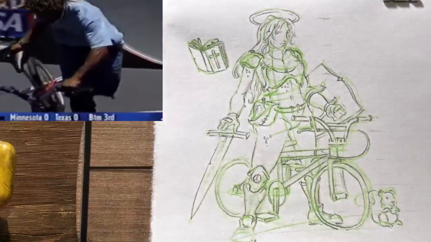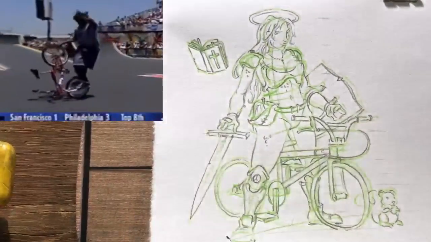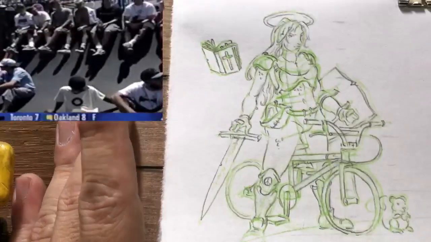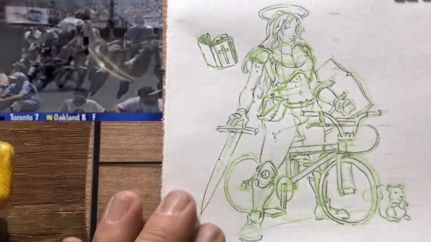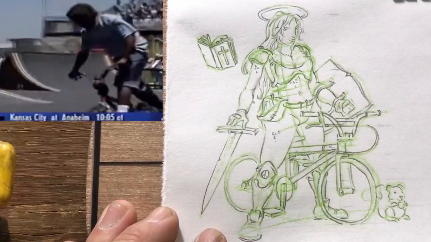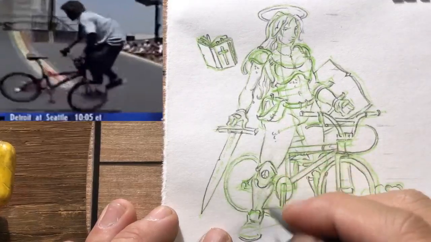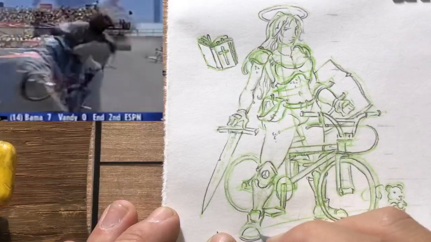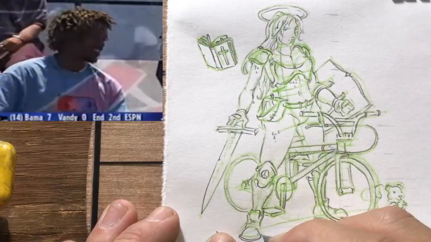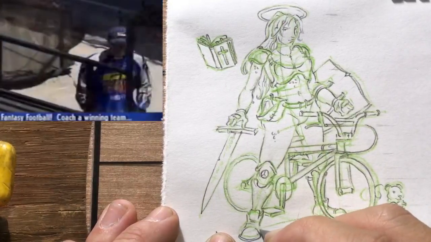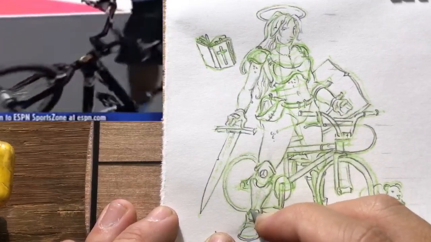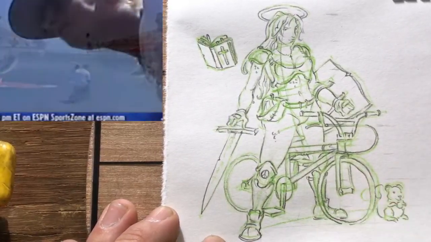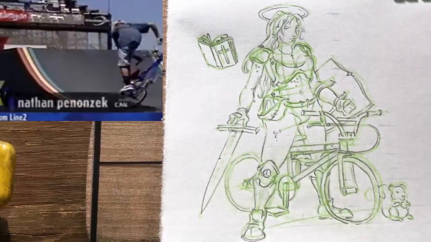It's because it's supposed to be a little bit more up or something. There we go, looks a little bit more tame.